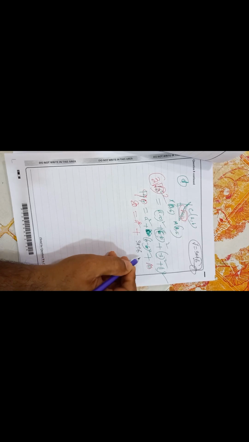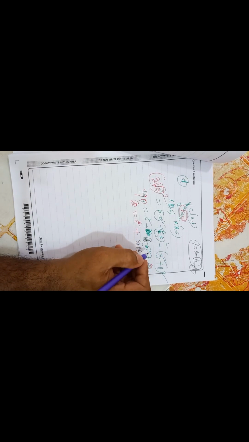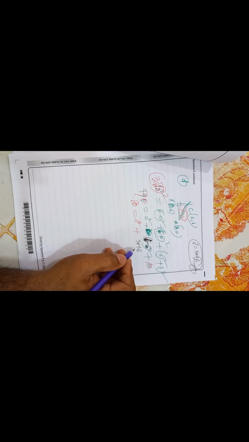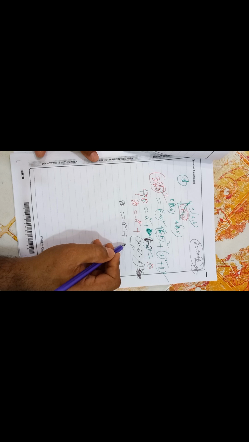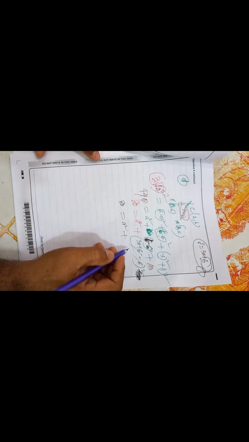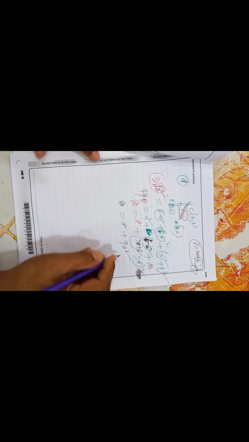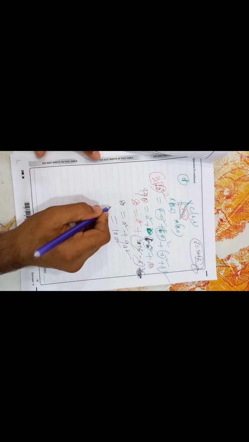Y means the b coordinate, so substitute 3x plus 6. So b minus 6 is 3x plus 6 minus 6, whole squared. Then you get 80 equals a squared plus, 6 cancels, (3x) whole squared. 3x means 3a, so it will be 9a squared. So 9a squared plus a squared is 10a squared. 80 equals 10a squared.